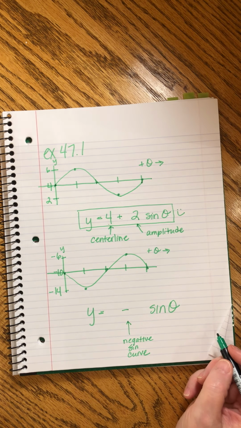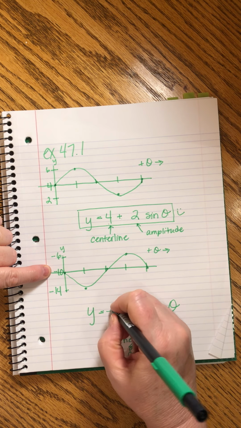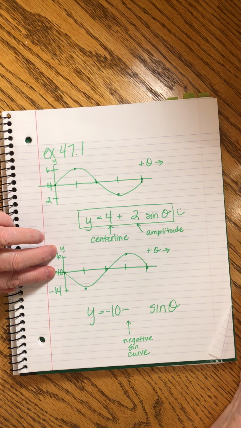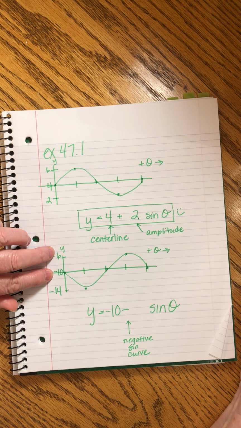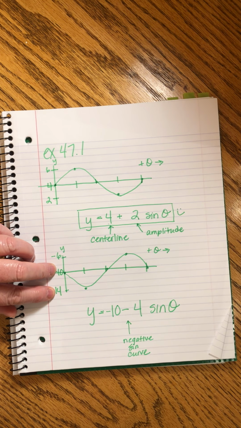Okay, now we're ready to put in the center line and amplitude just like we did before. The center line goes here, so there's a -10. Now we calculate our amplitude. It's the difference from the middle to the extreme, and we see it's 4 units here, 4 units there, so this is a 4.